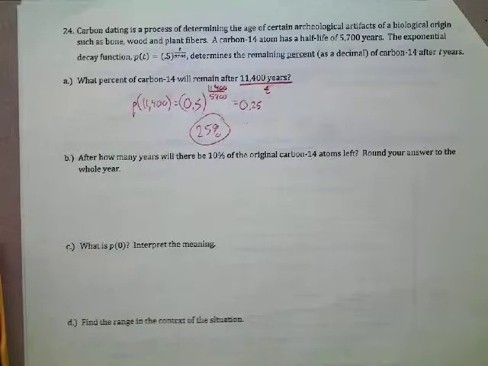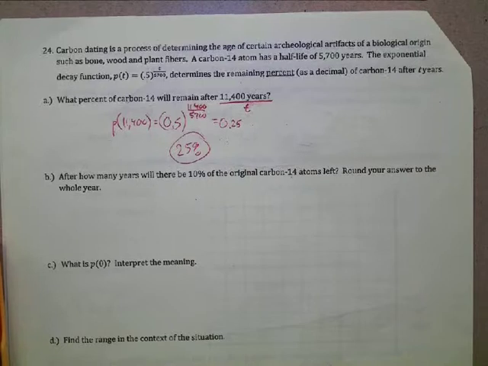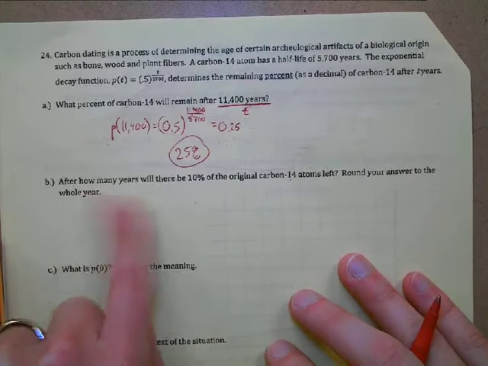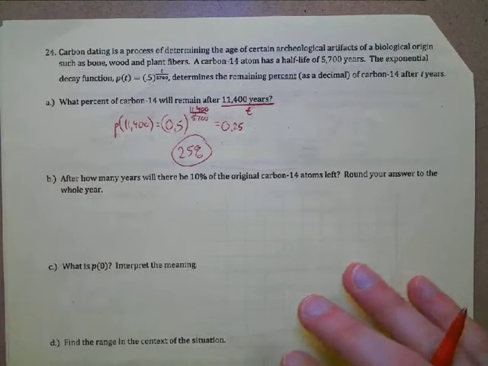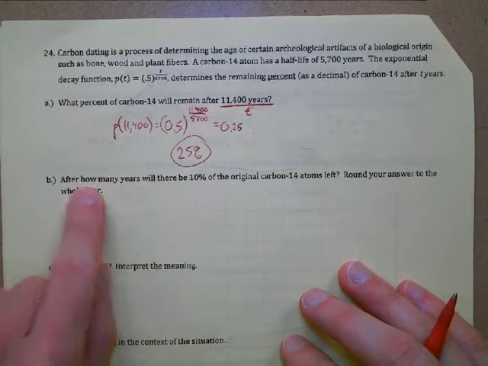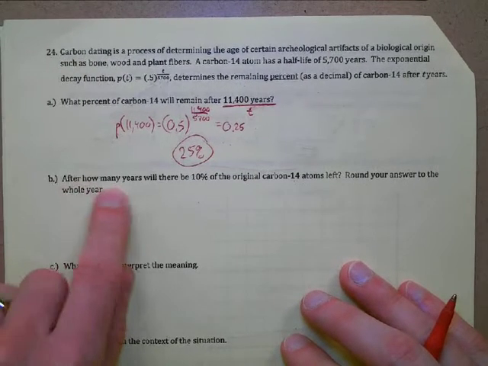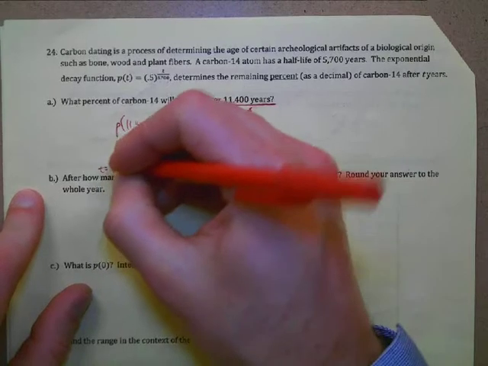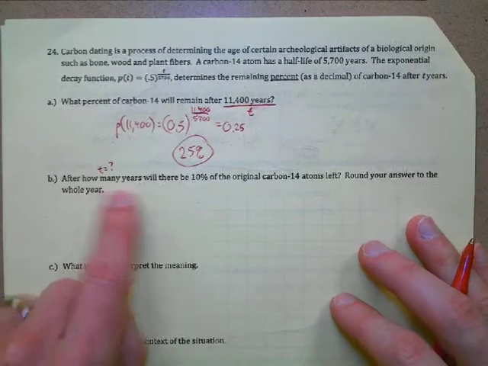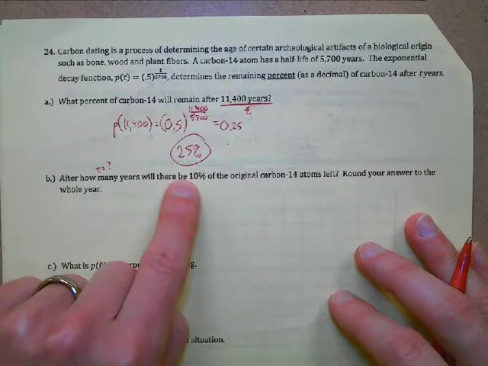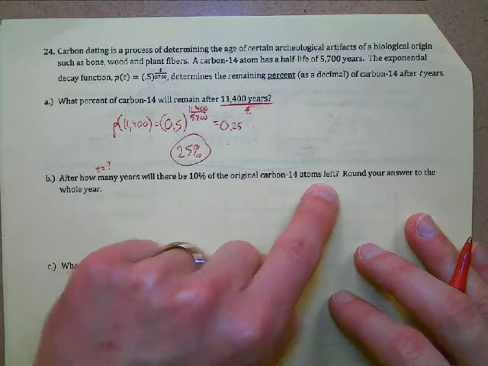The next question asks, after how many years? So we're going to solve for what variable here? We're trying to find t. T equals what is what this is saying, right? Will there be 10% of the original carbon-14 atoms left? Round your answer to the nearest whole year.